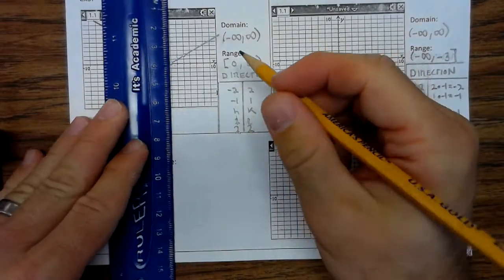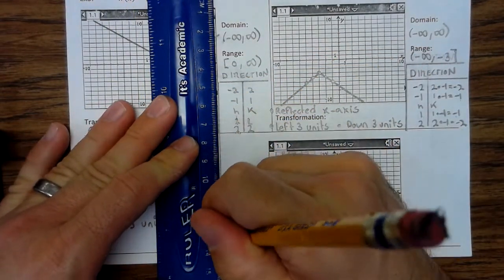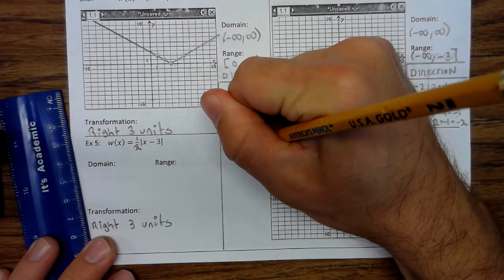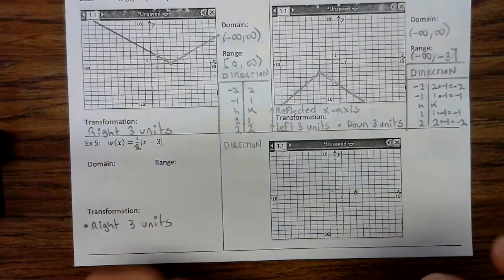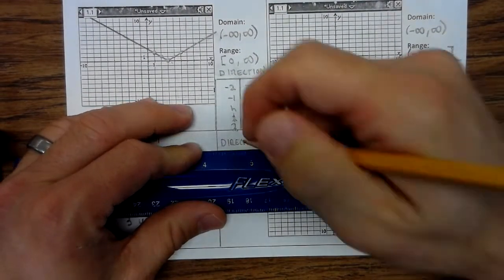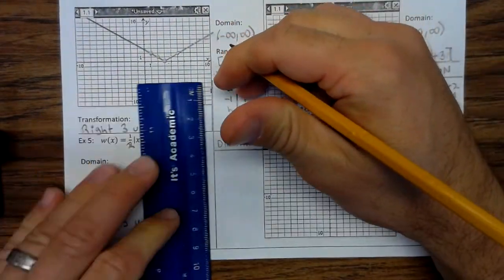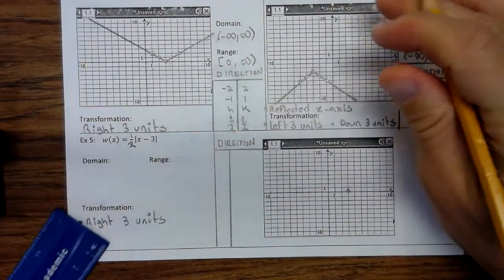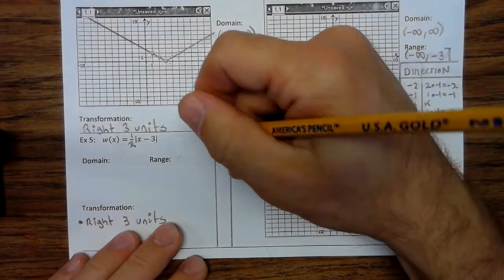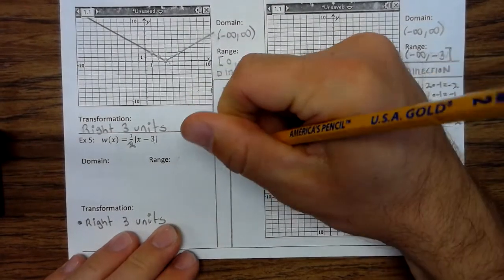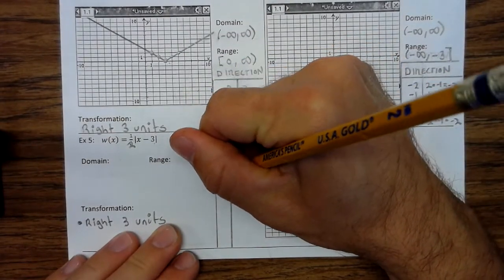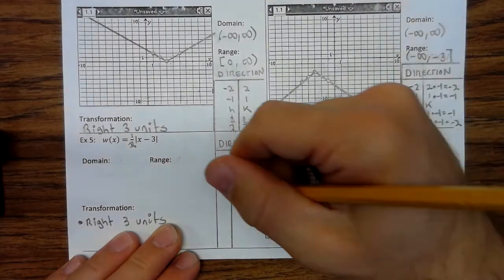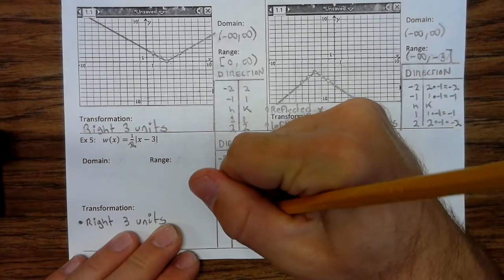Now we're going to graph by direction. All right, so we know our directions are -2 to -1, 1, H, K. That's our vertex. That's our new vertex. 1, 1, 2, 2.